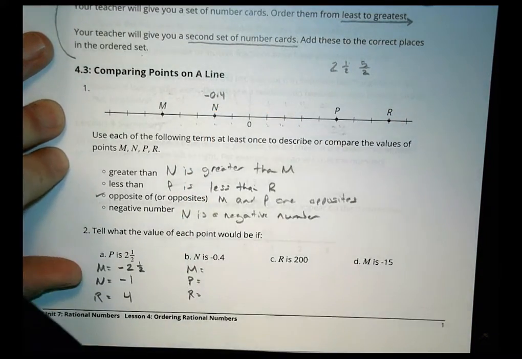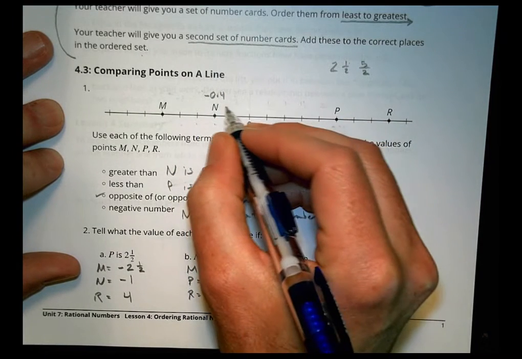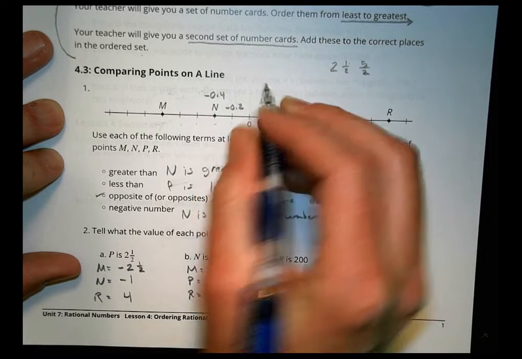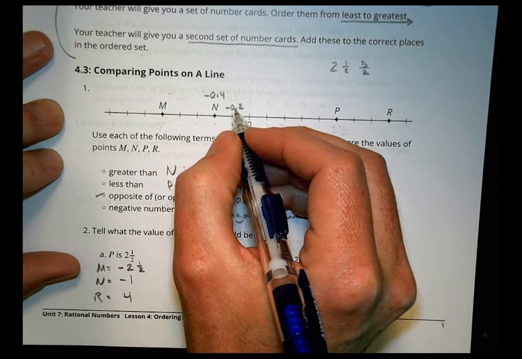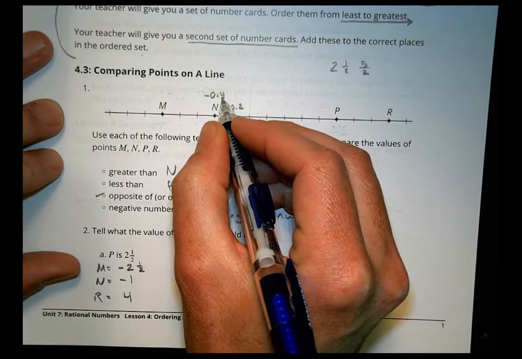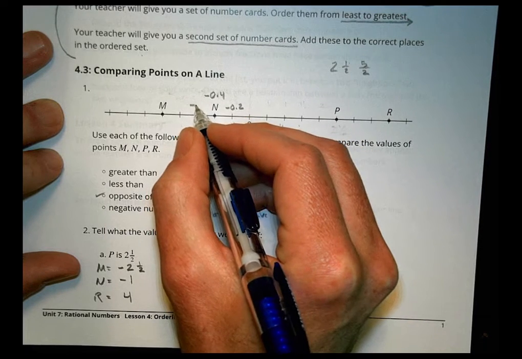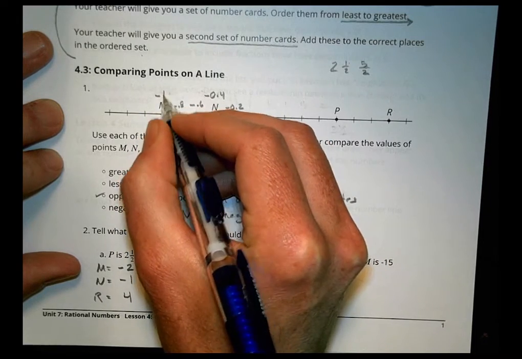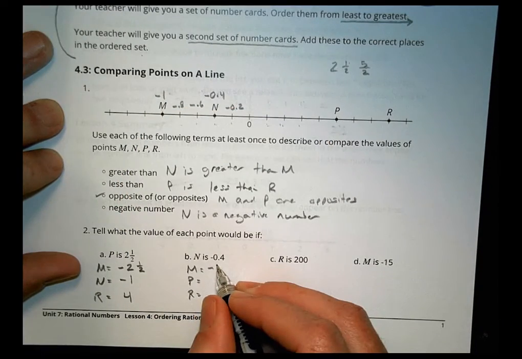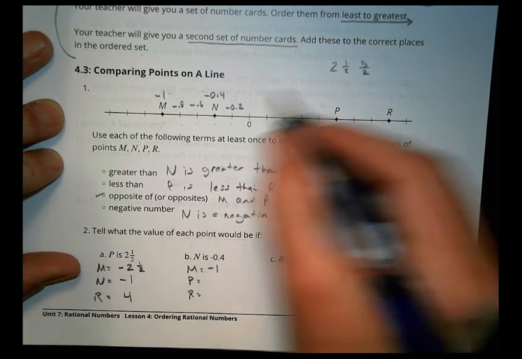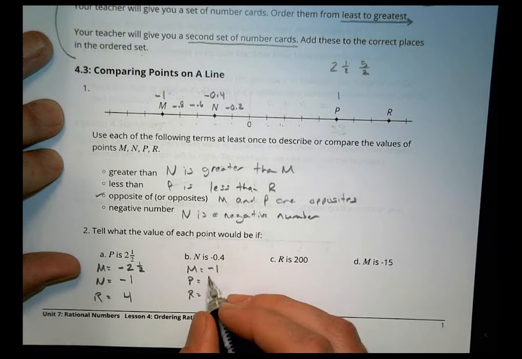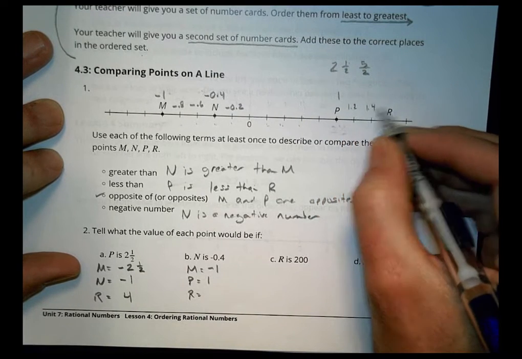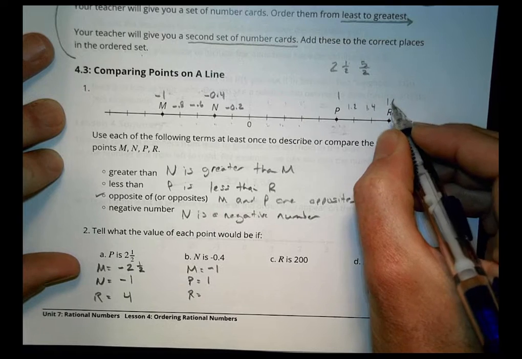Okay, so if we're counting by 0.4 to go there, then that would make this 0.2 because it's halfway between there. So I'm counting by 2/10. So we have negative 0.2, negative 0.4, negative 0.6, negative 0.8, and this becomes negative 1. So M is at negative 1. P, remember, is the opposite, so this is regular old 1. And then we can continue counting. We have 1.2, 1.4, which makes this one 1.6 for R.